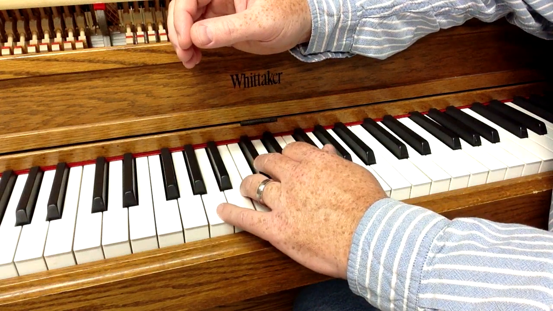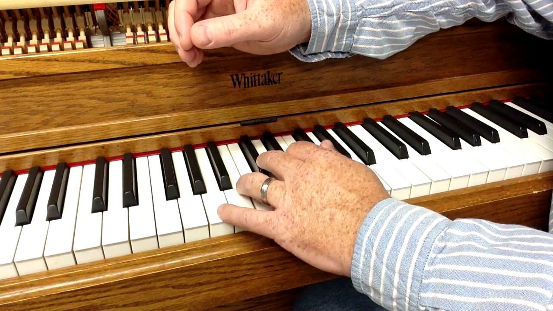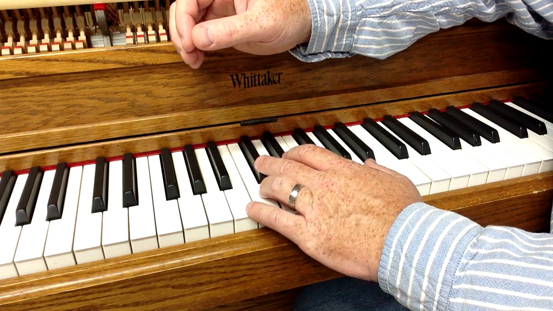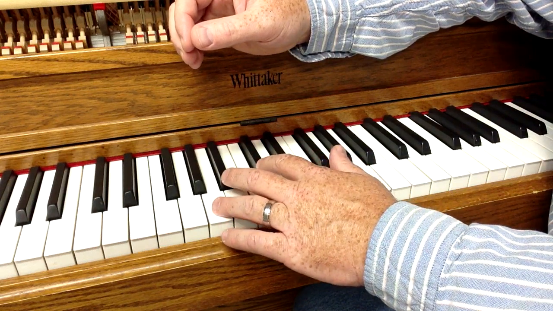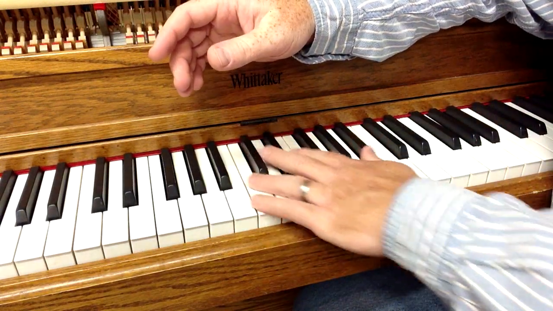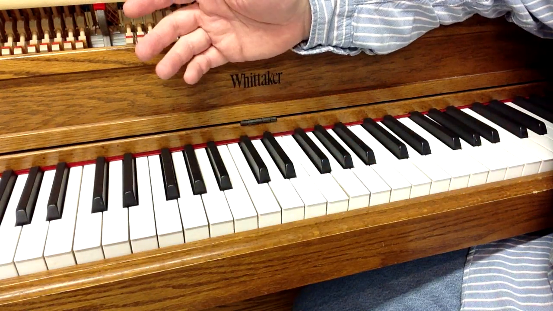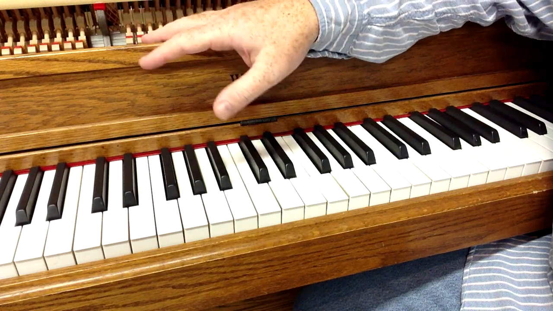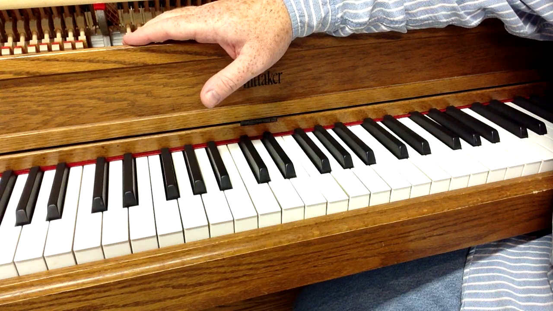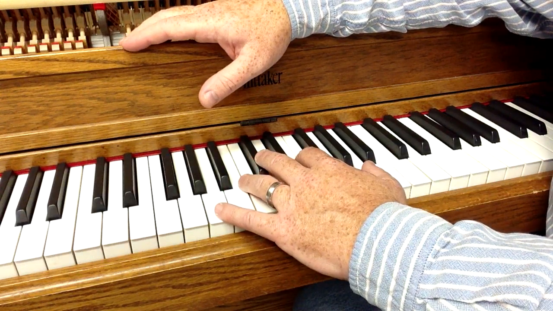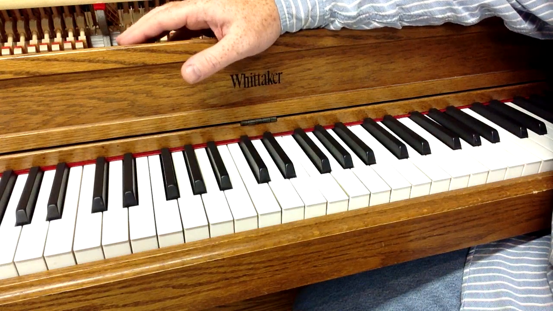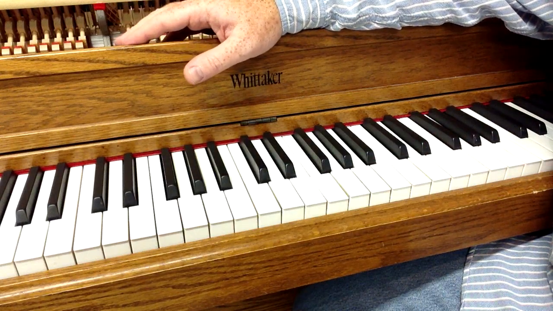Okay, now we also have major thirds and minor thirds, and their corresponding minor sixth and major sixth. And those are going to beat faster. In this middle section, they're going to beat at about 6-7 beats per second, which is just pretty fast. But we can use those as test intervals, and we'll get into that as we go into some of our tuning lessons in future videos.